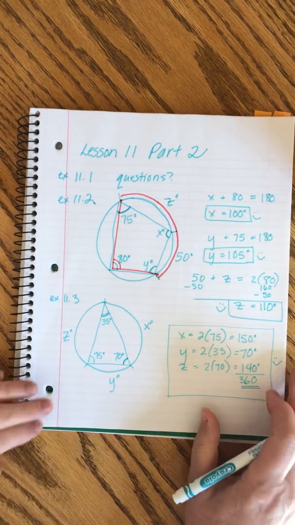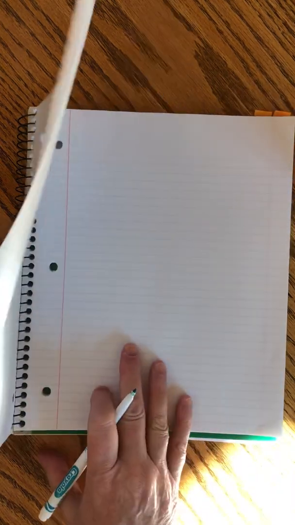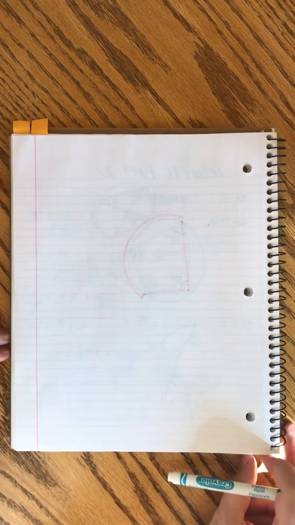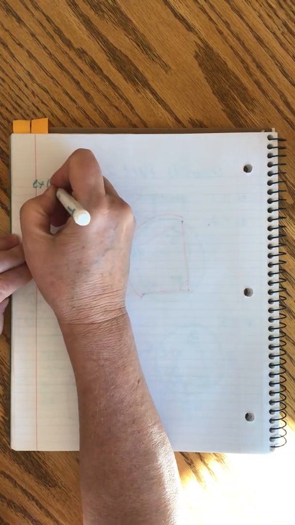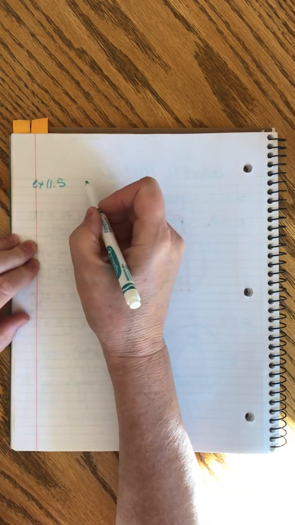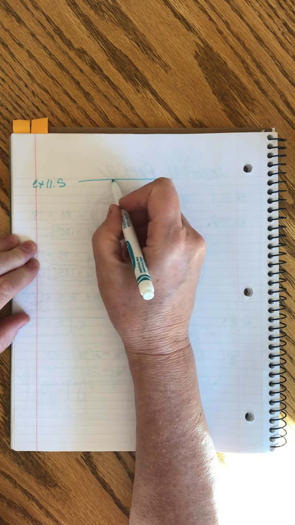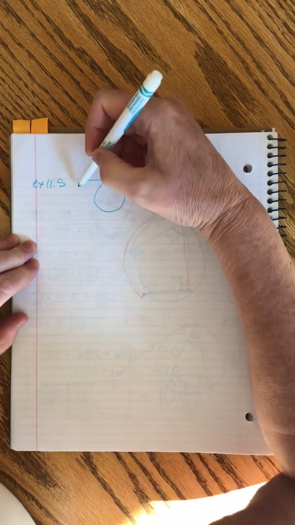Yay! All right, number 4. This is our last one before we stop talking about circles and go to our second topic. Example 11.5. Here's a picture. There's a circle a little bit to this end of the line.